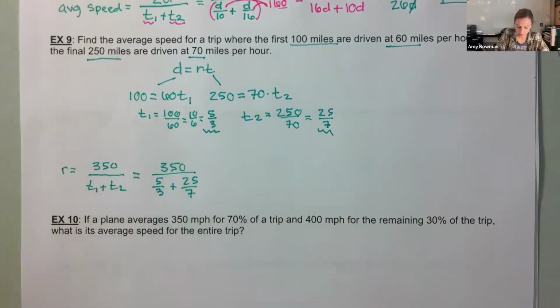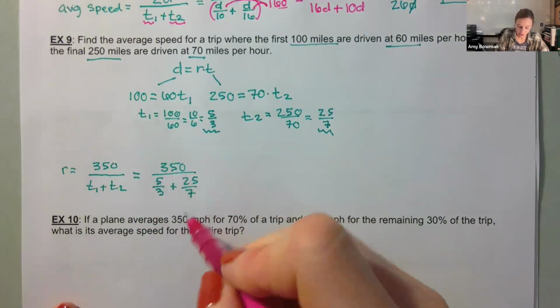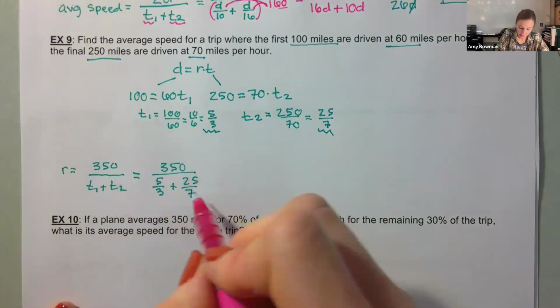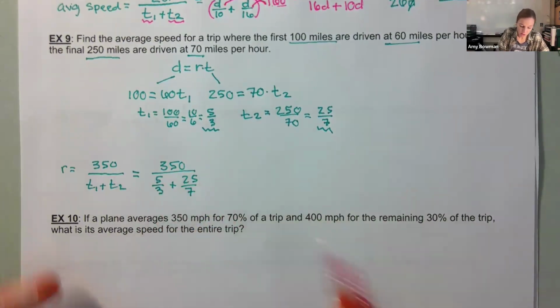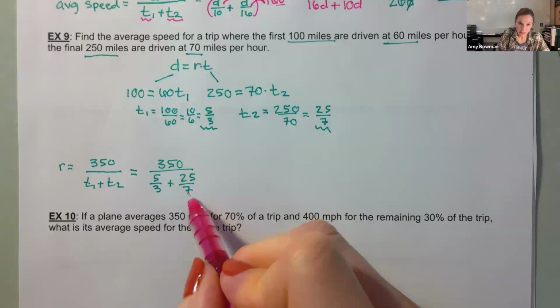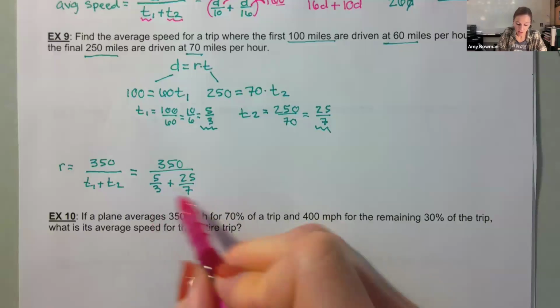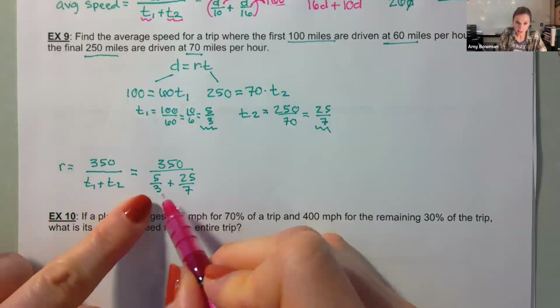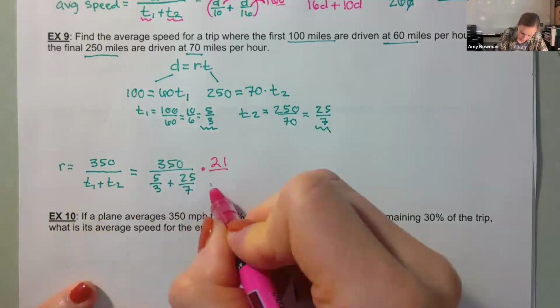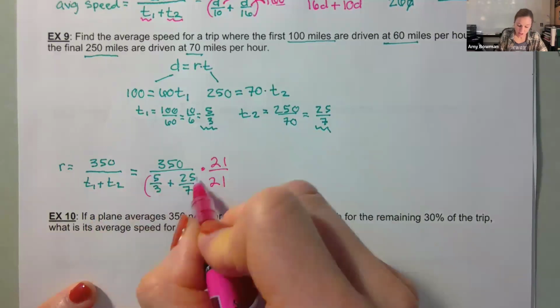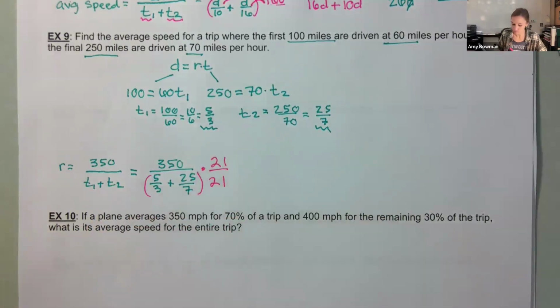I know you guys can type this into your calculator, but I'm still going to do it by hand, applying what we've been focusing on with these fractions. So we've got complex fractions, and my two smaller denominators of the fractions within the fraction are 3 and 7. So I'm just going to multiply the numerator and denominator of my larger fraction by my common denominator of 21.